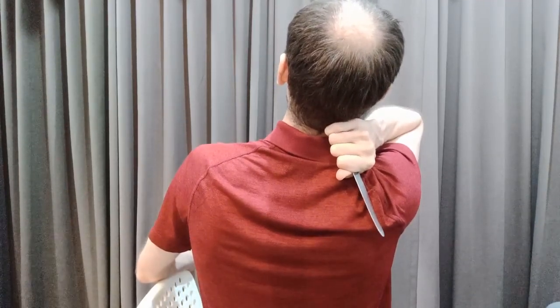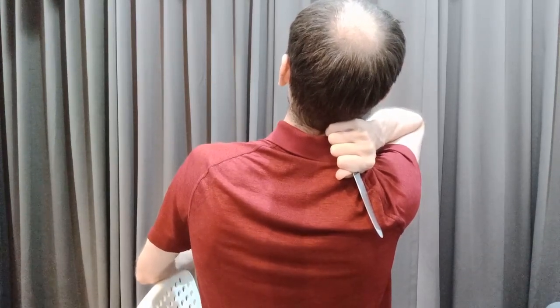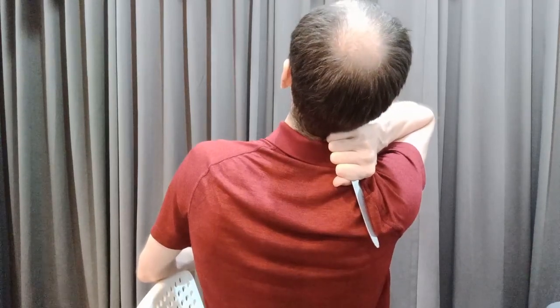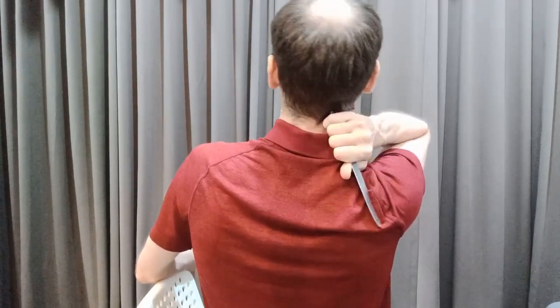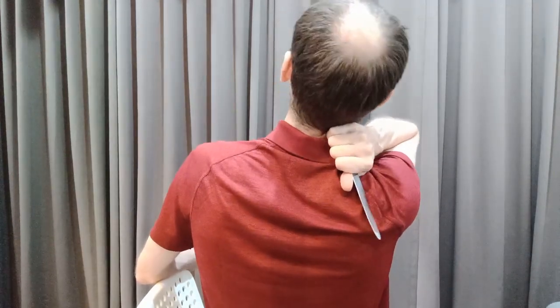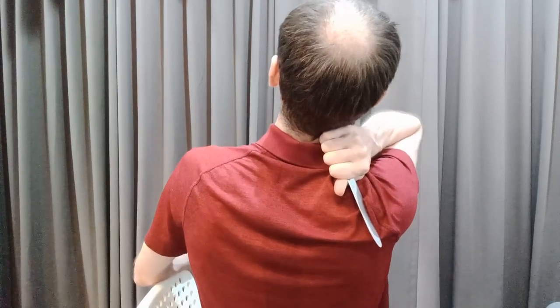I'm only working a little bit to hold on to the tool. And so I can hold this quite easily until the pain starts to drop, and I can go deeper and try to really get rid of it. And of course, I can move this around in slightly different locations to try to target those possible muscle knots causing a headache.